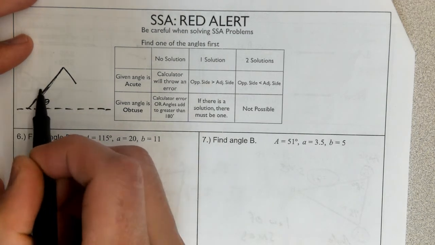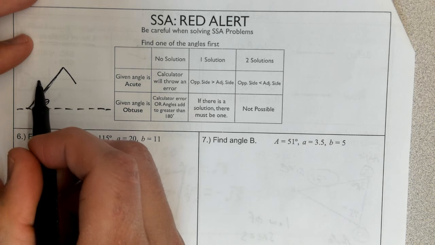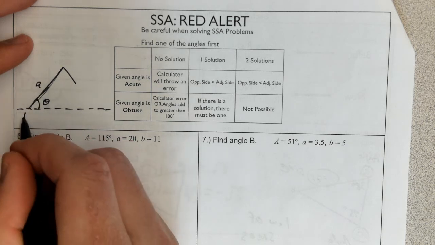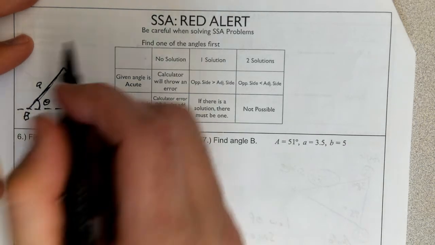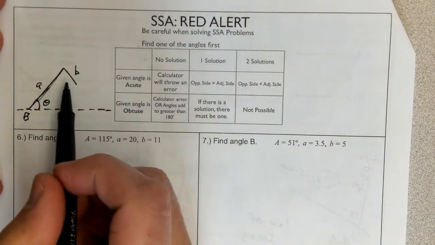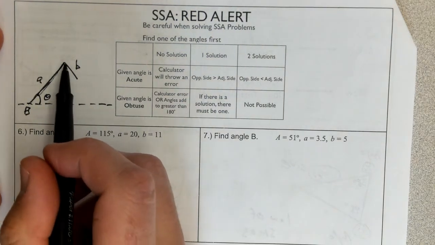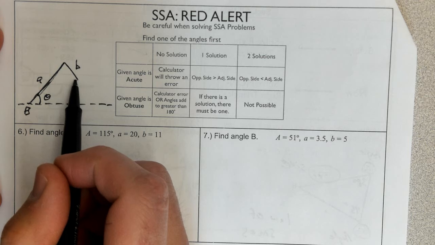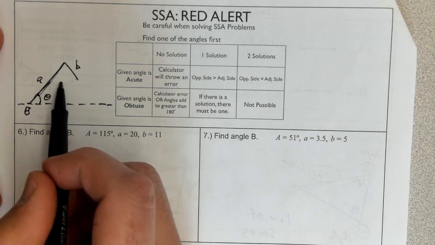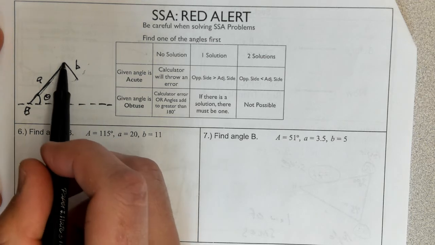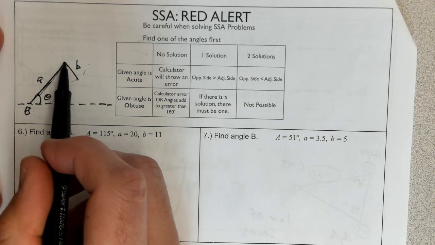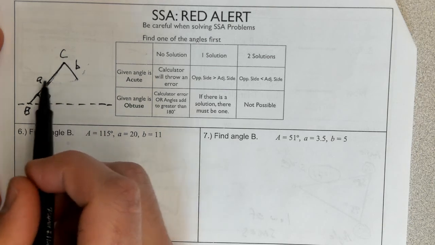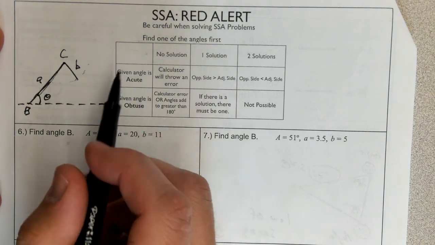So you know this side, call it side A, you know angle B, maybe, and you know side B. If the information you're given for side B is as I've sketched it here, then this side is too short to create a triangle, because no matter what angle you put up here, this would be angle C, this side is not long enough to make a triangle, so that would be a no solution situation.